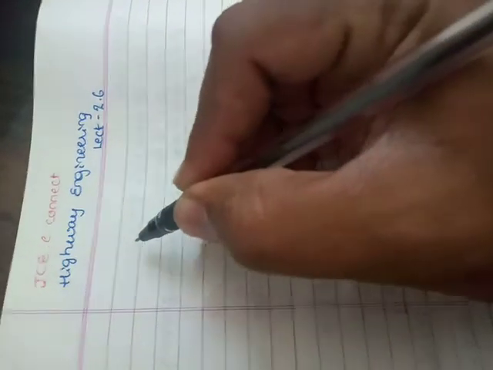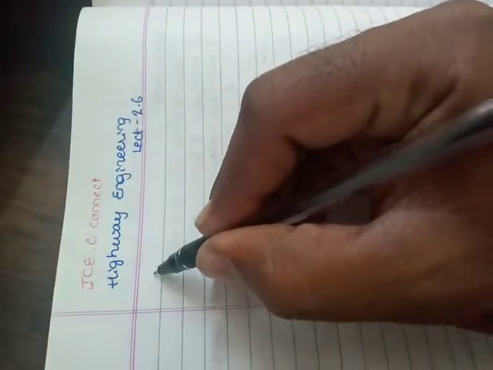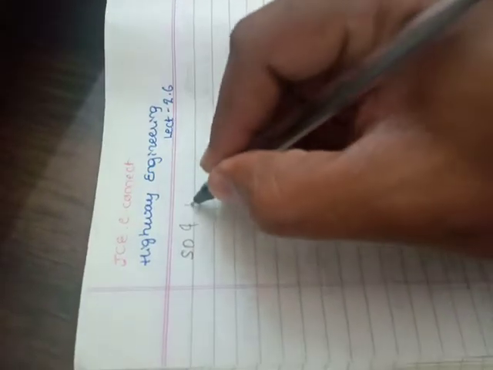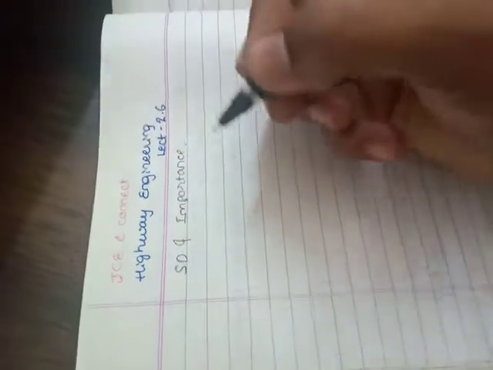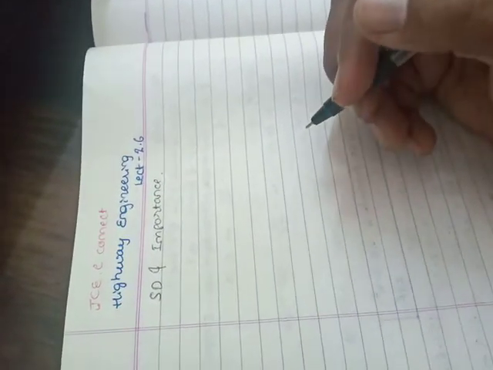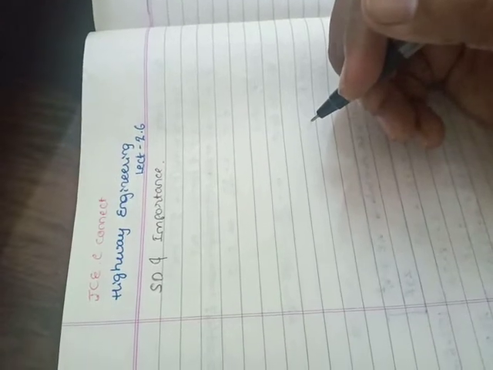In today's class, we'll discuss what is sight distance and its importance, restrictions to sight distance, and types of sight distances.